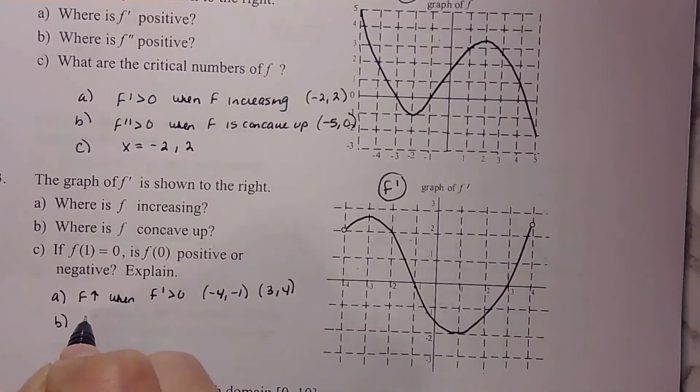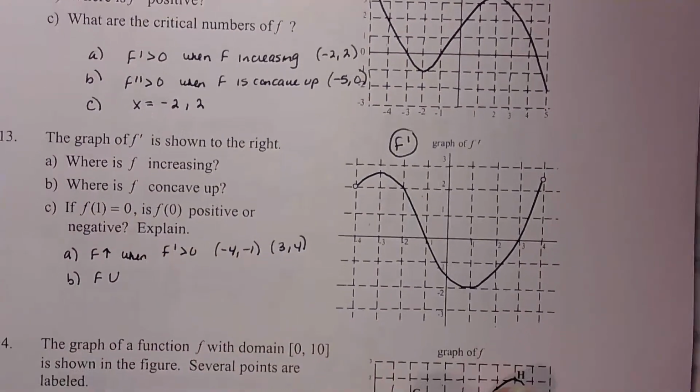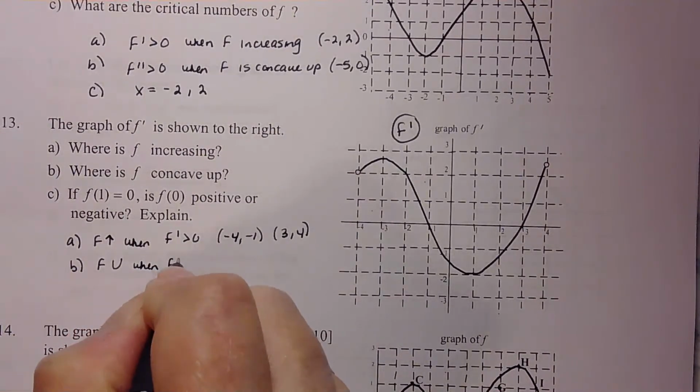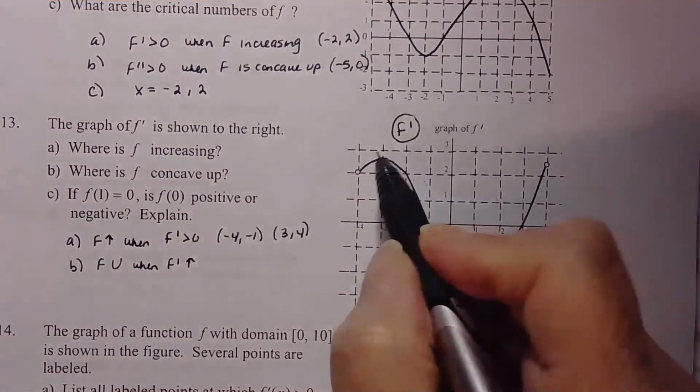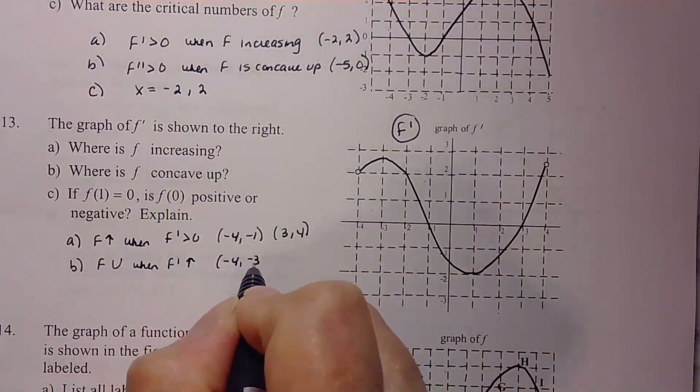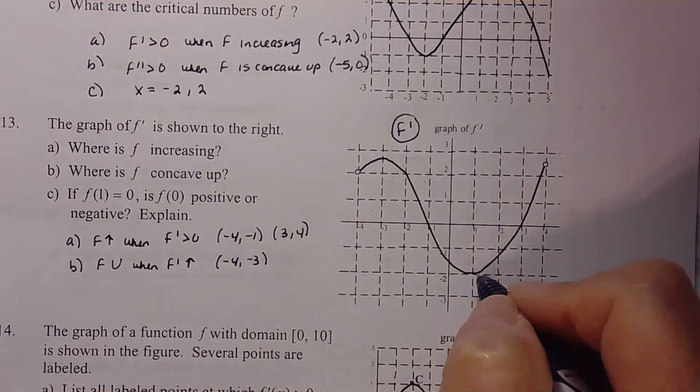B, where is f concave up? Well, f is concave up. Now remember, I'm using shorthand notation to save time. F is concave up when f prime is increasing. Well, f prime is increasing from -4 to -3. It's also increasing from about 1 to 4.